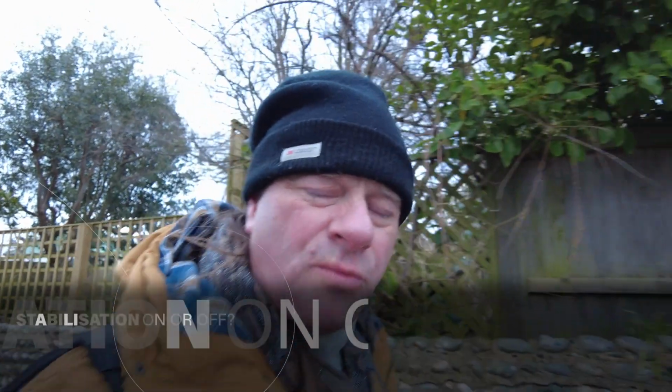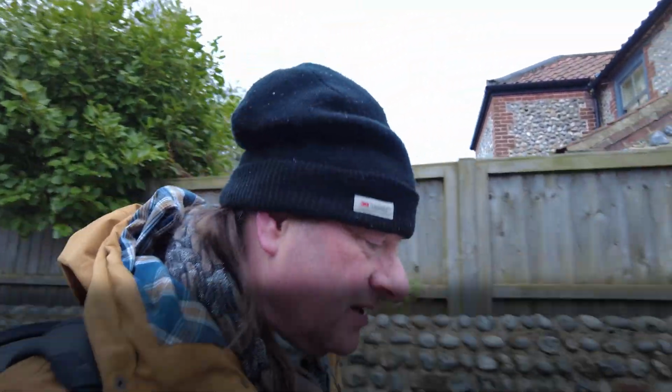And one of the questions I'm always asked about ICM is, should you turn IBIS off? Yes, absolutely. Turn IBIS off, turn any lens stabilization off, turn the body stabilization off. Because there's no point in trying to capture movement and have your camera fight against it.